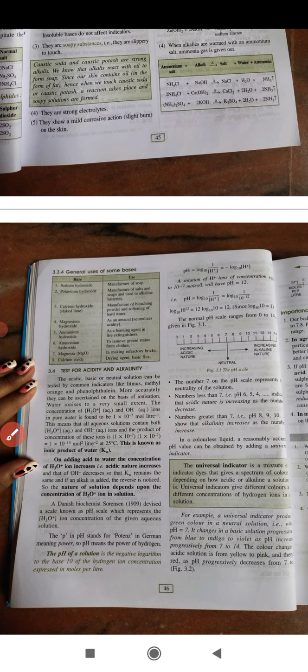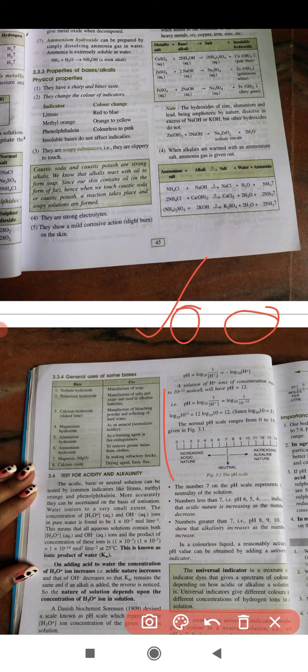Okay students, up to this for today. Next class I will explain the test for acidity and alkalinity.